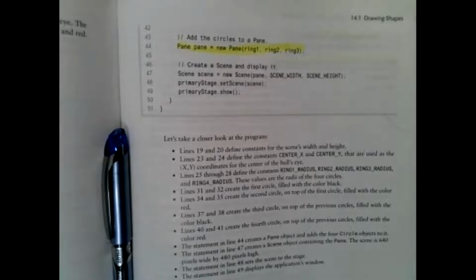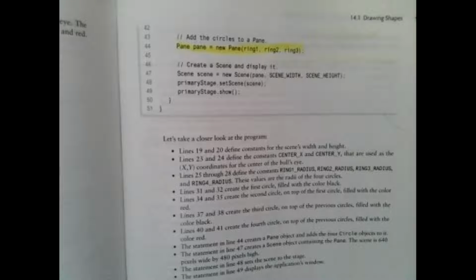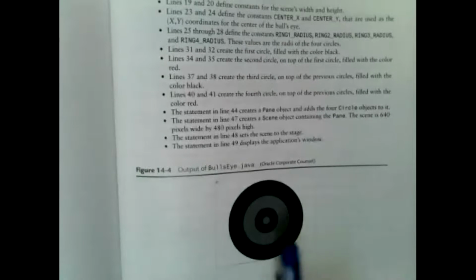Open it up. And if you run it, do you get the bullseye that looks like this?